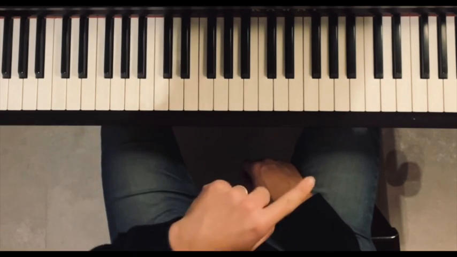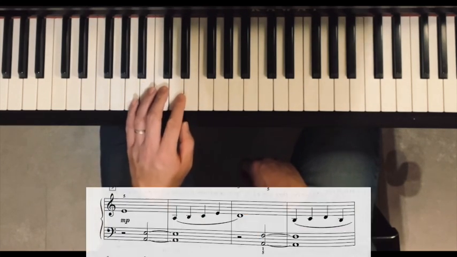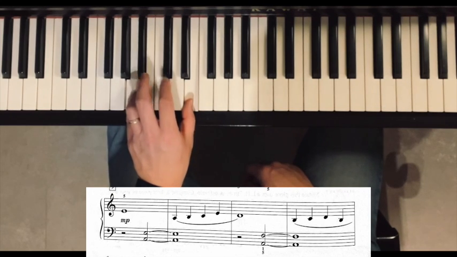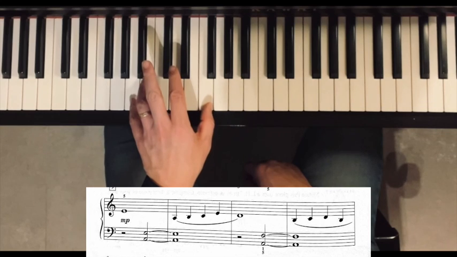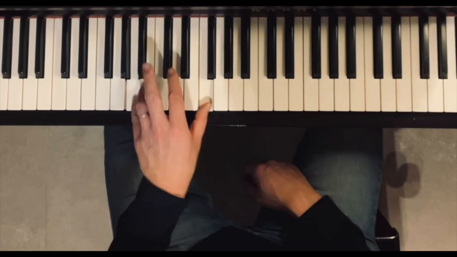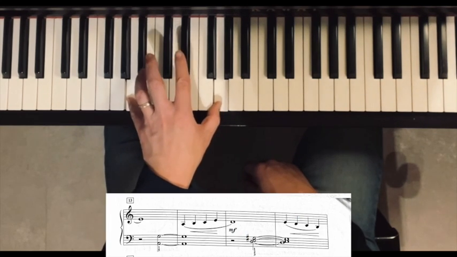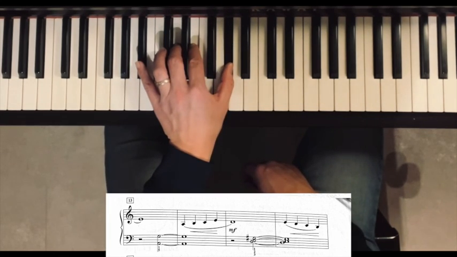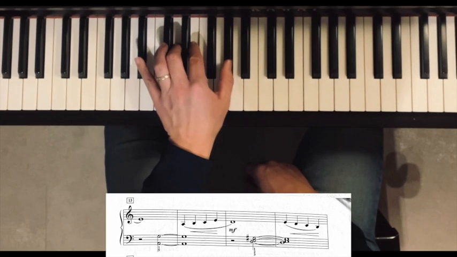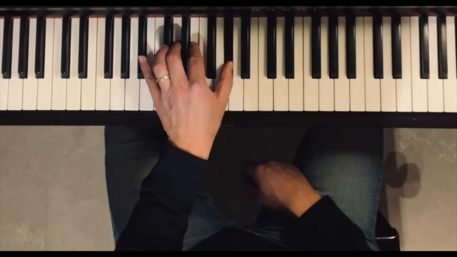Now, for the following section, this is from measure 9. We start, of course, with the 5th on A again, and the interval starts getting slowly bigger. So we have a 6th, and then a 7th, and then you have this E7 chord here. Okay?